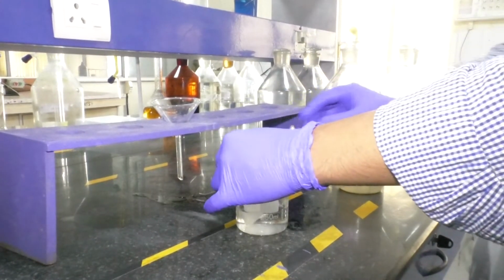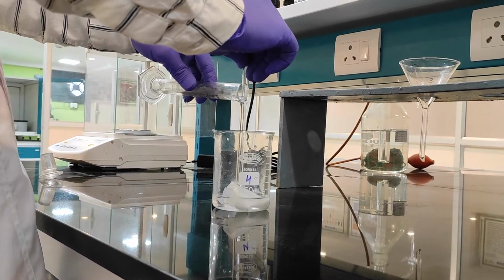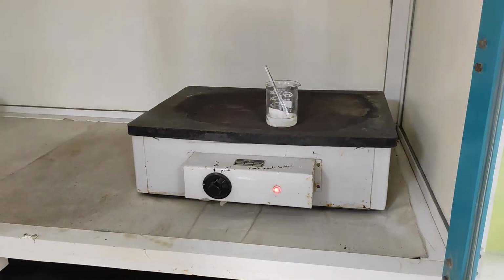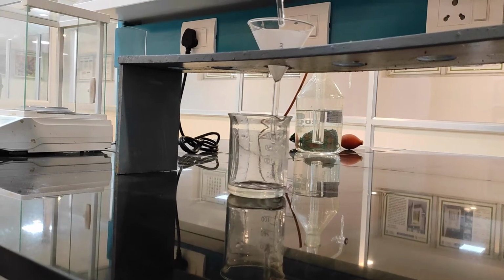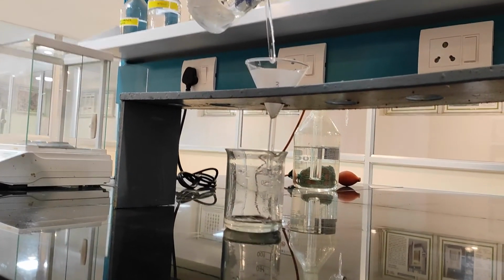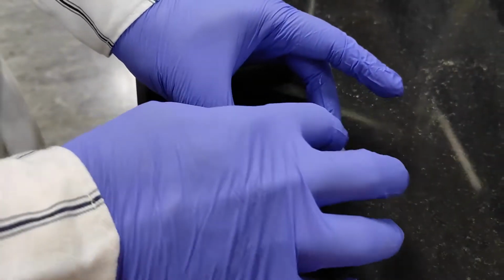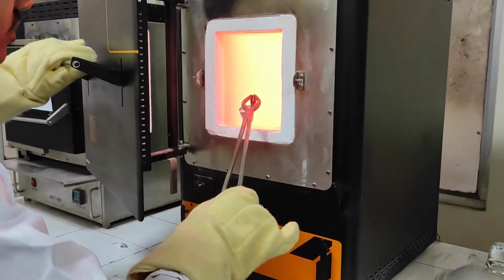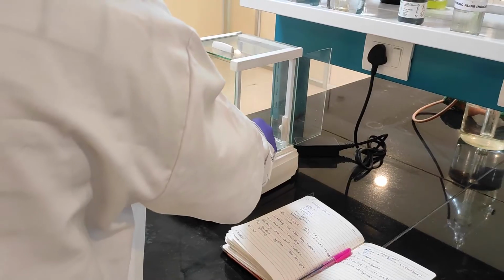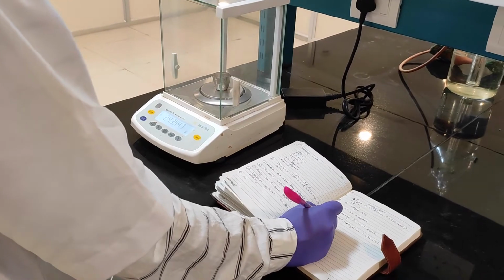Digest the filter paper with residue in 30 ml hot water and 30 ml 2N sodium carbonate. Digest for 10 minutes below the boiling point. Filter and wash with 1:99 ratio hydrochloric acid and finally with hot water to make it chloride free. Ignite the residue in a pre-baked crucible at 950 degrees Celsius. Cool and weigh. The mass remaining in the crucible is the insoluble residue.